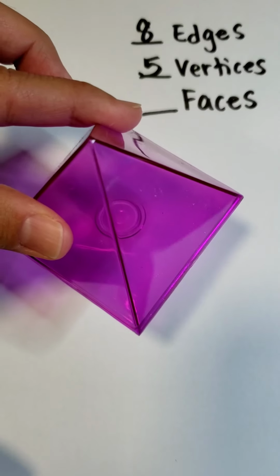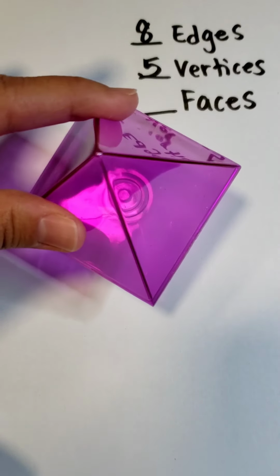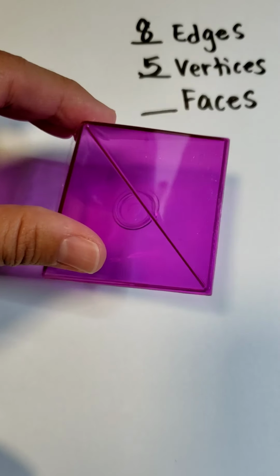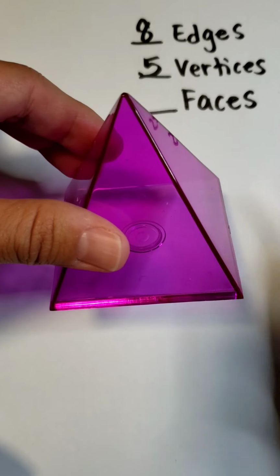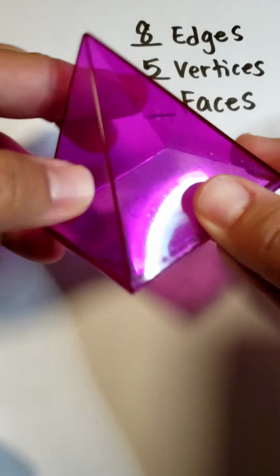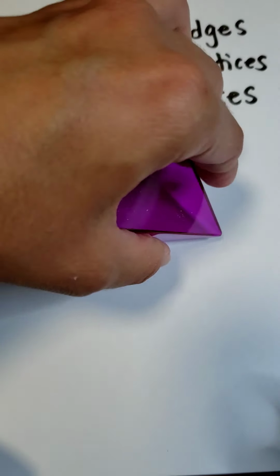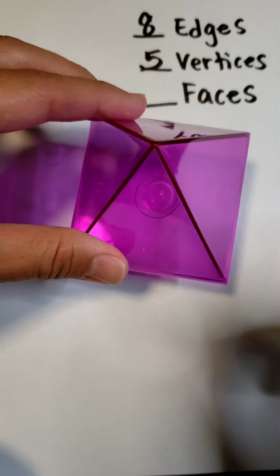And then for today, the most important one is the faces, because when it comes to polyhedrons, knowing the name of the faces is very important because those names are going to be the names of the actual polyhedrons. If I look at this figure, I see quite a few triangles as faces. Your faces are going to be where you can rest the figure. It's a flat surface where you can rest the figure.